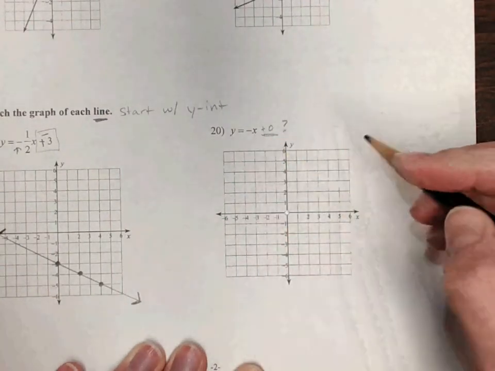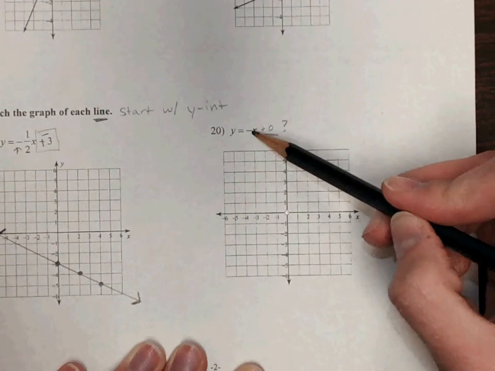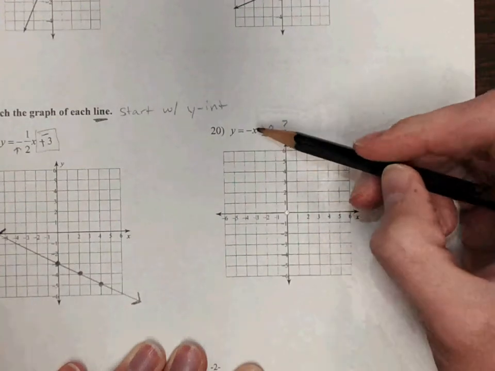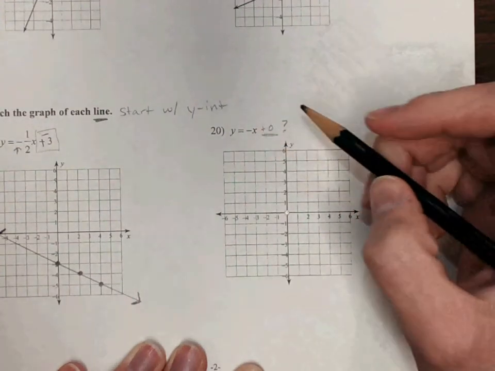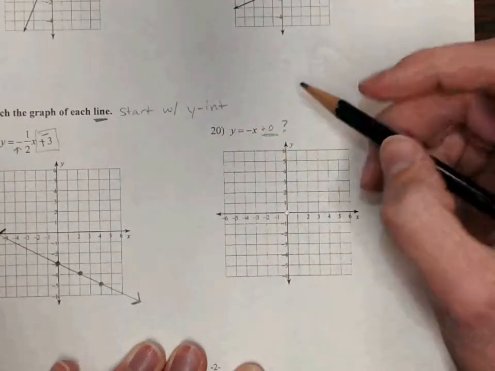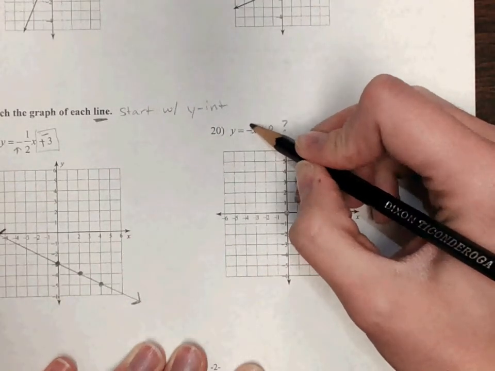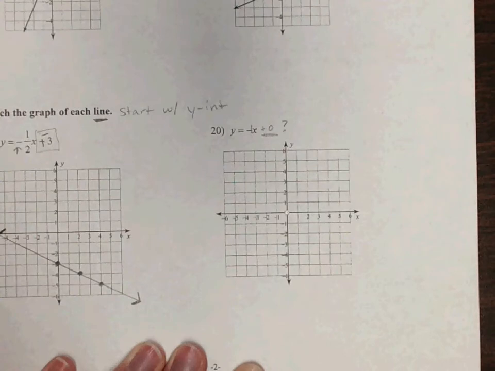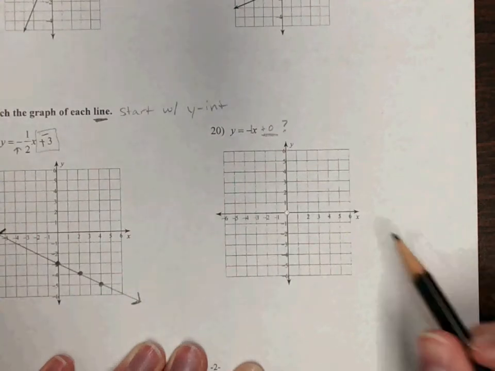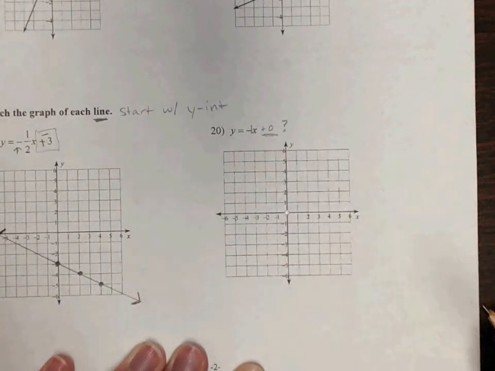Now, there is something that happens in front of a variable if there's not another number there. And somebody in my 5th hour gave me a really awesome idea. It is a ghost 1. It can be there and it can go away sometimes. So there's a 1 there. So really my slope is -1.